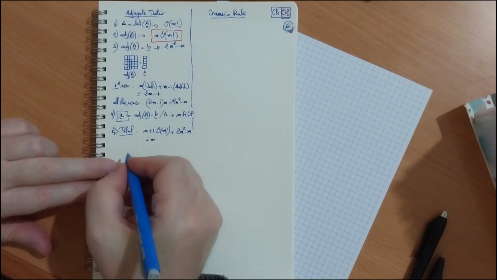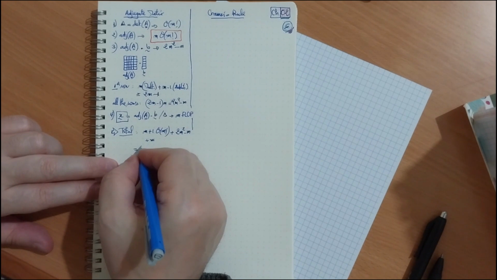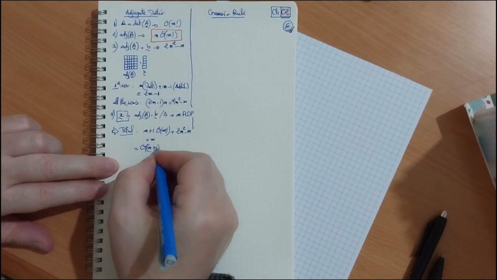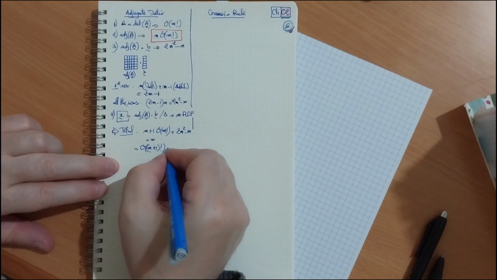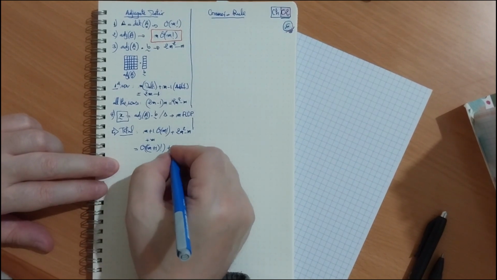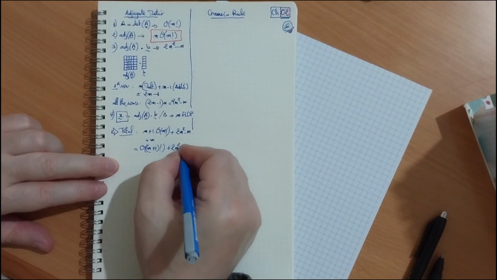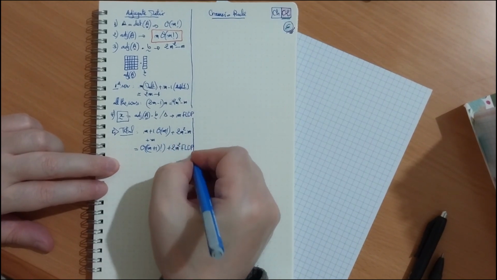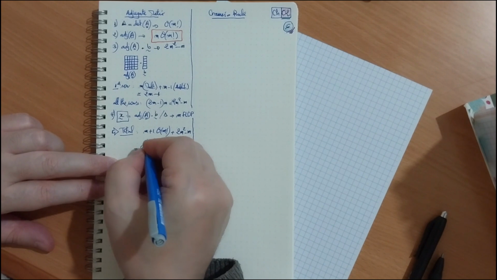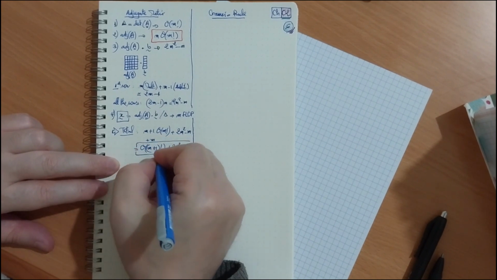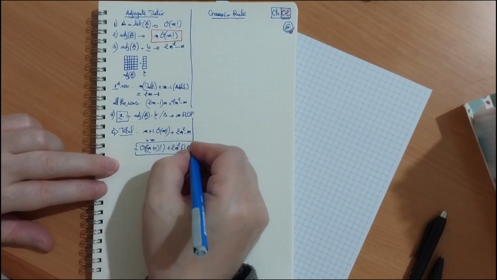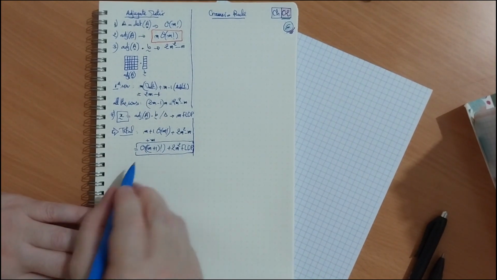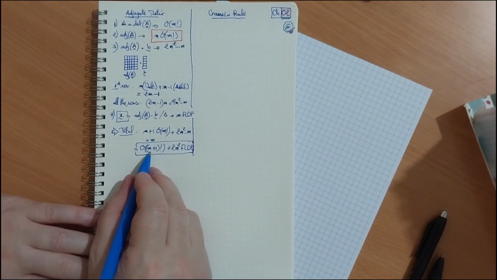So we get O((m+1) factorial) plus 2m squared flops. This is the total cost in the method of the adjugate matrix. This is the dominant term, (m+1) factorial.